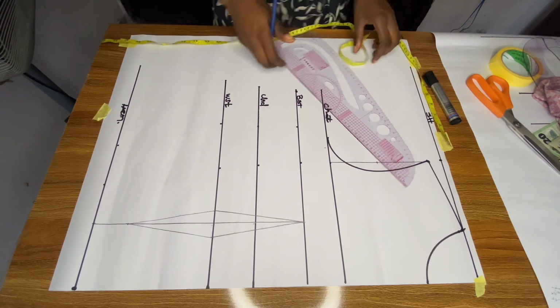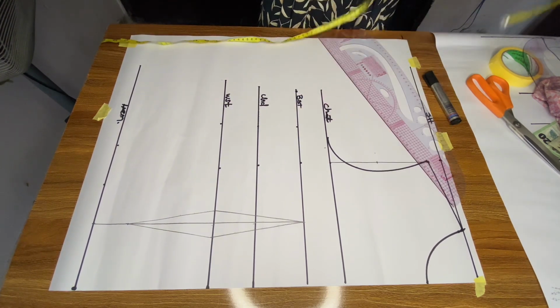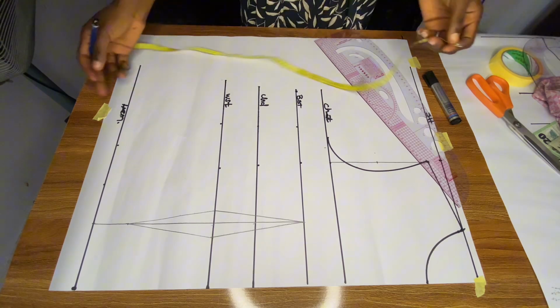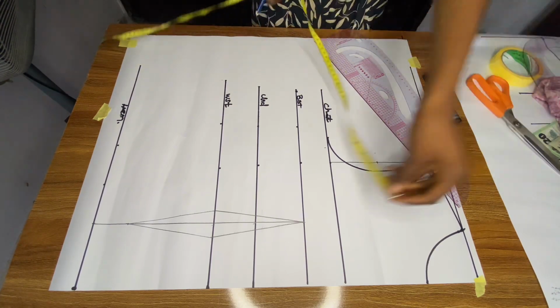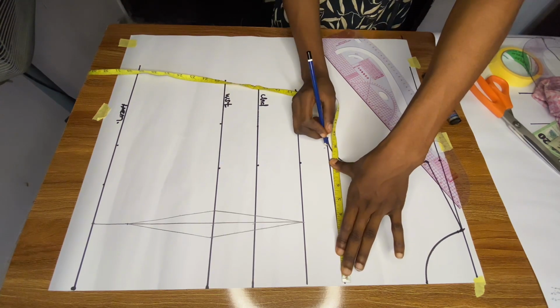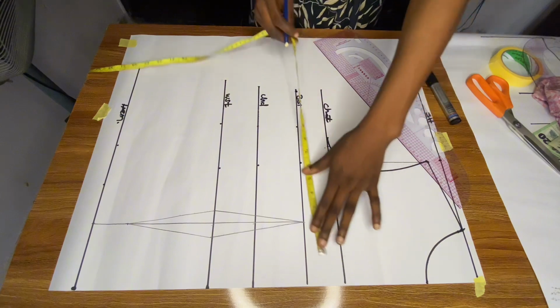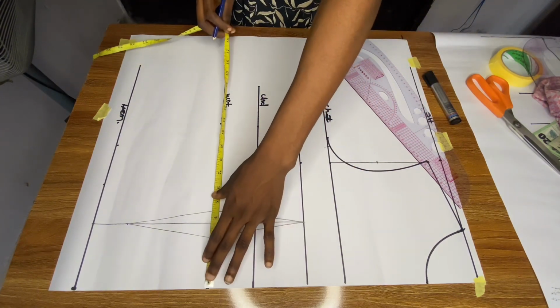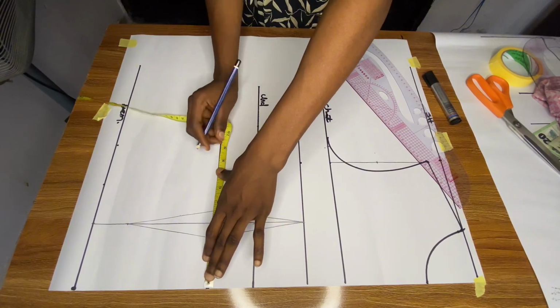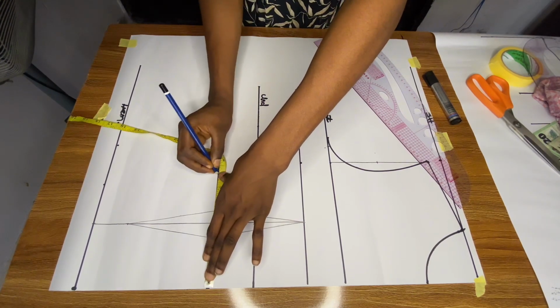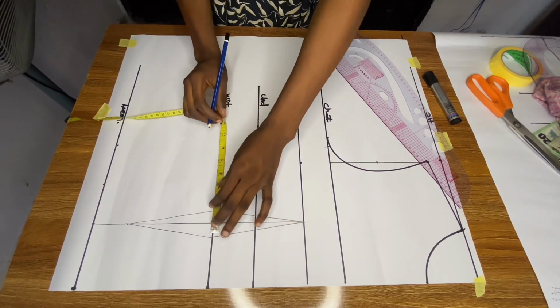So the next thing we have to do now is to take all the measurements required. On the chest line, bust measurement divided by 4. And on the waistline, your waist measurement divided by 4 as well. And come in and measure your dart.